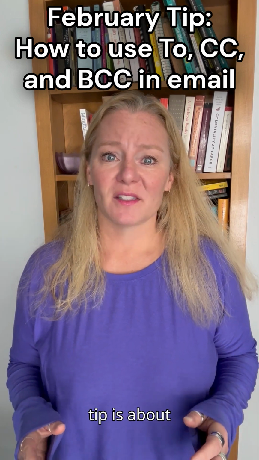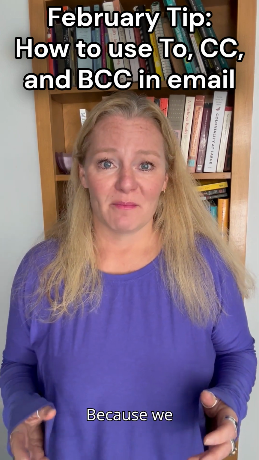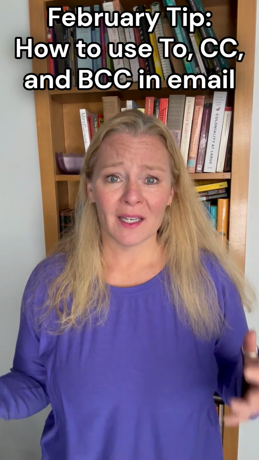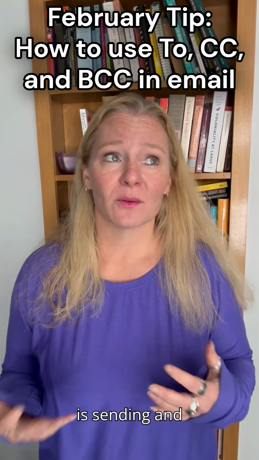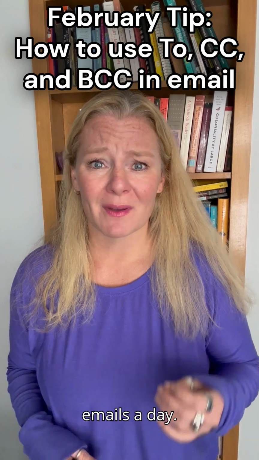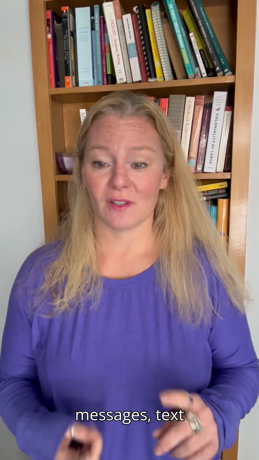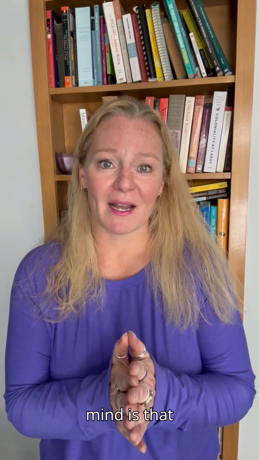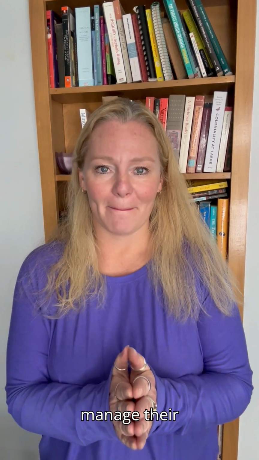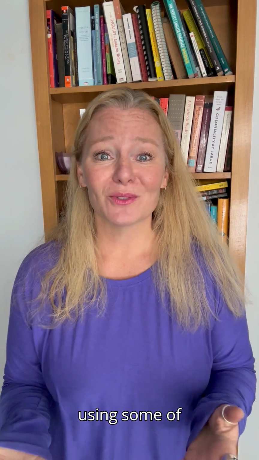Our February tip is about managing email because we have so many emails. The average professional is sending and receiving more than 124 emails a day. And that doesn't even include all the other messages, text messages, team chat, Slack channels, all the other ways people are communicating with us. Just email alone. So one of the things we want to keep in mind is that we can help everyone manage their email by using some of the tools that are built into our email programs.